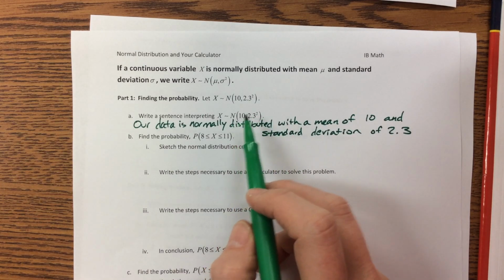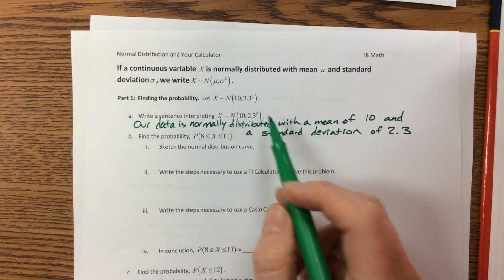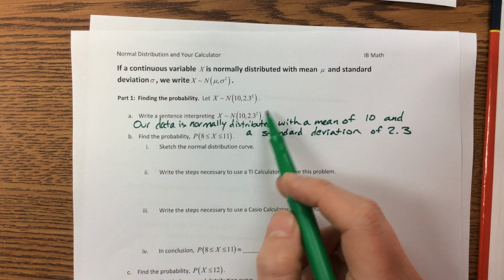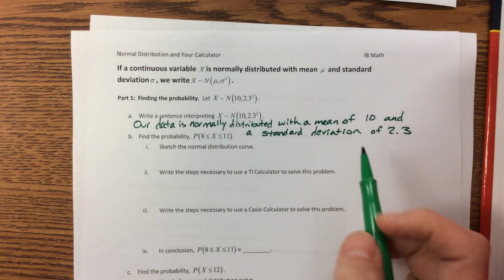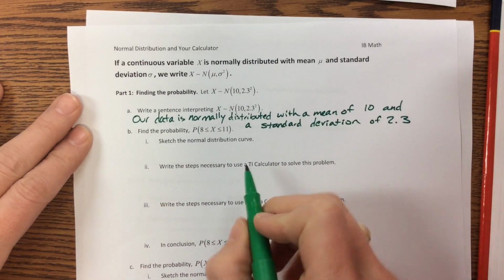To be honest with you, I don't know enough stats to know why they write it as the standard deviation squared, but that's just how it works out. So that's what the statisticians decided to do.